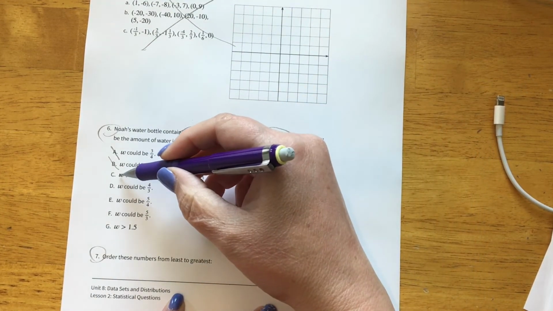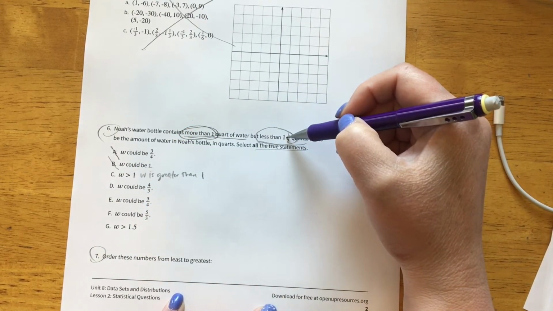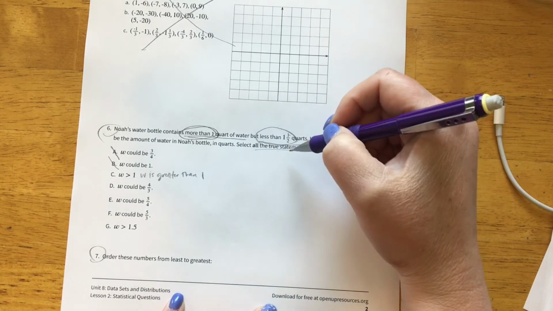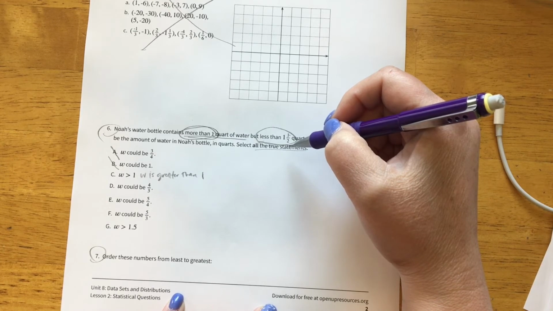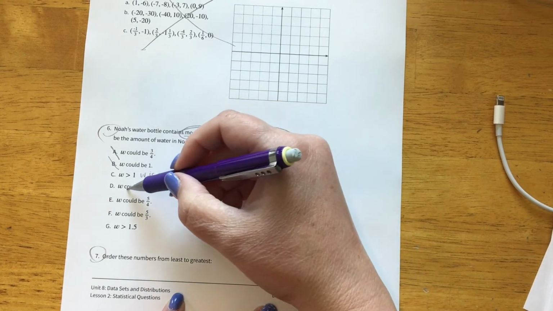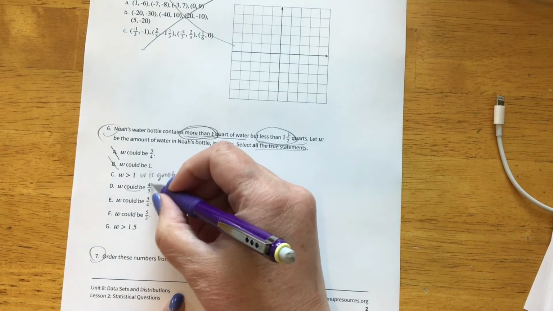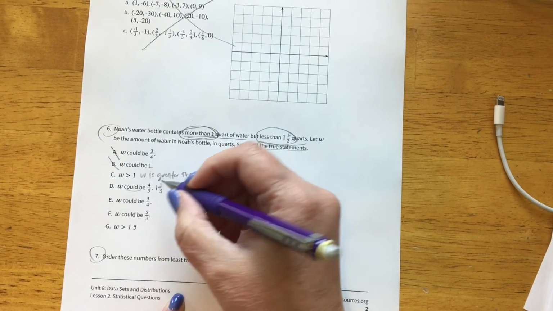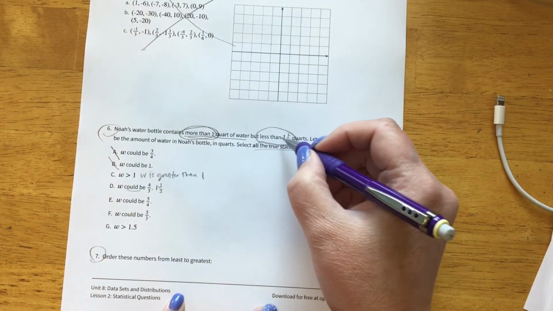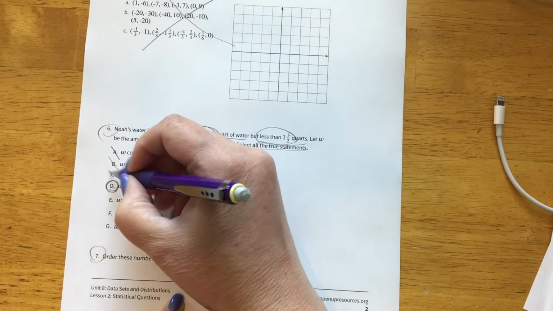If I said that W was 7, yes, 7 is greater than 1, but is 7 less than 1.5? Nope. So that is not true. Okay. W could be 4/3. Oh, I like that phrase "could be." Could it be 4/3? 4/3 is the same thing as 1 1/3. Is 1 1/3 more than 1? Yes. Is 1 1/3 less than 1 1/2? Yes. So there's our first yes.